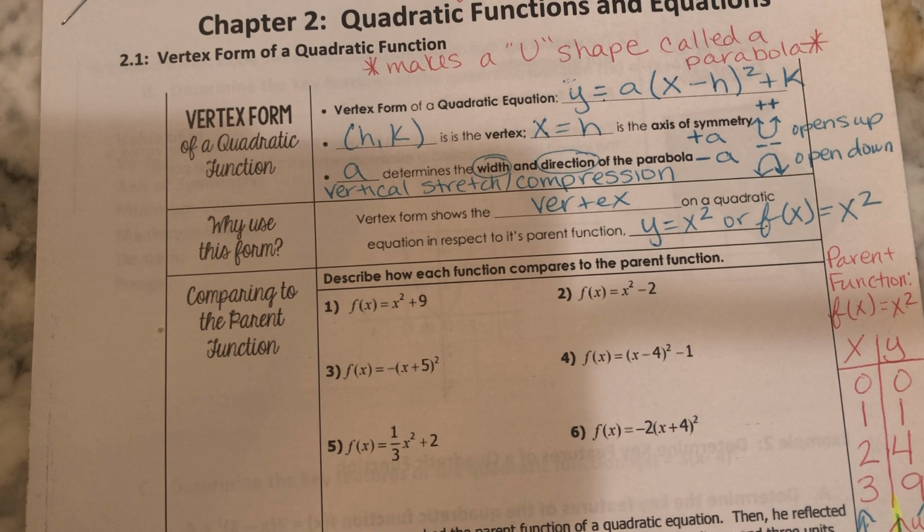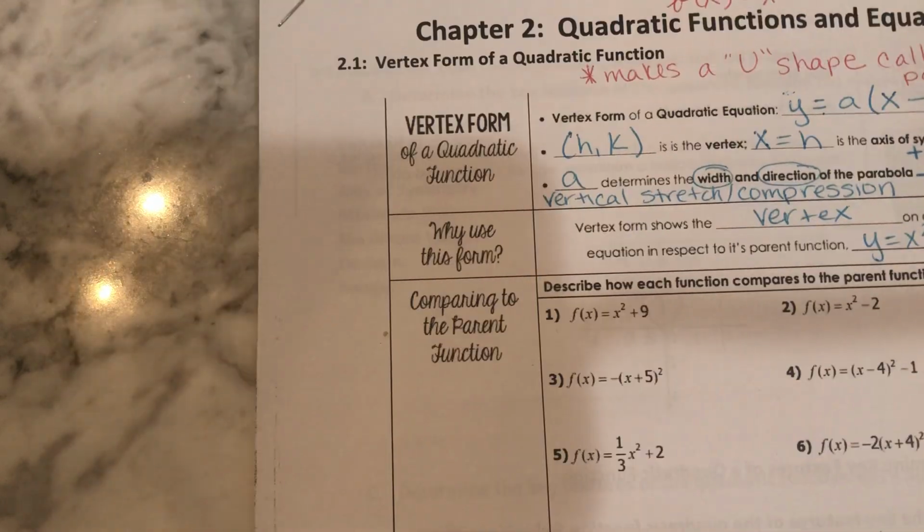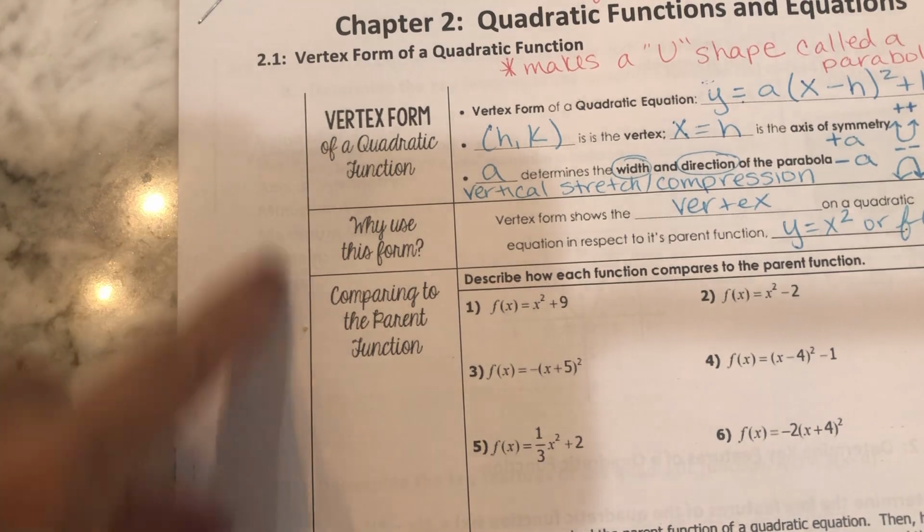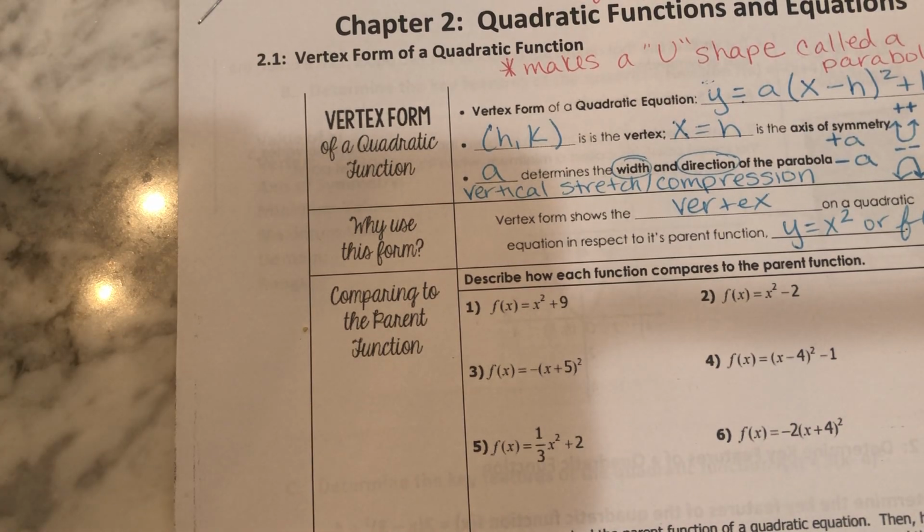So that's our first learning target. And we're going to write that over here to the side. We've got a lot of notes to write here.